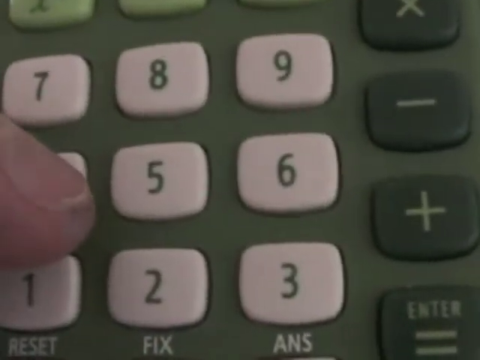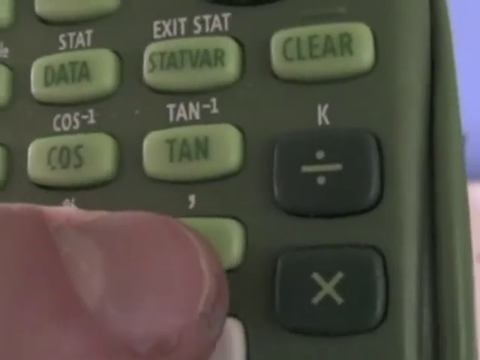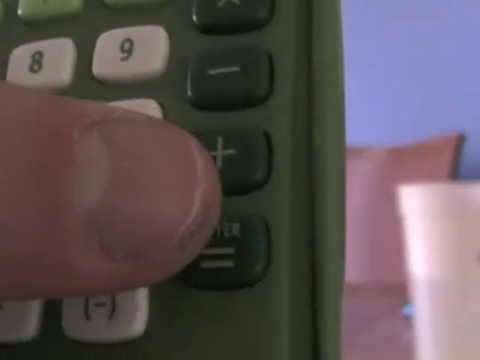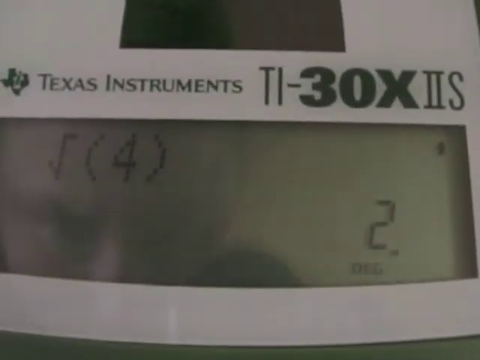Enter in the number that you want to find the square root of, and then press the close parenthesis button and enter. And then you get your answer.